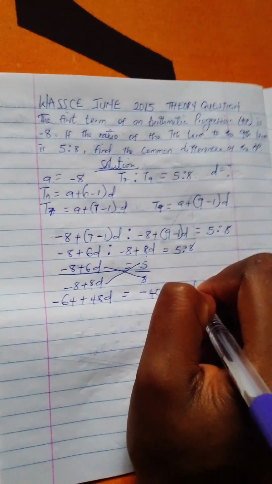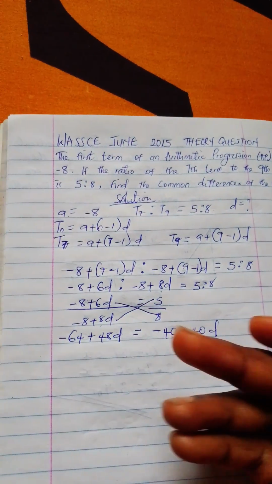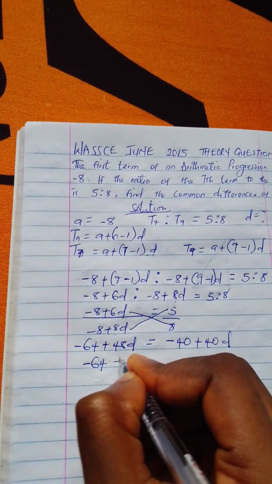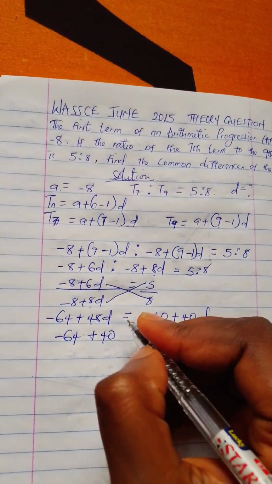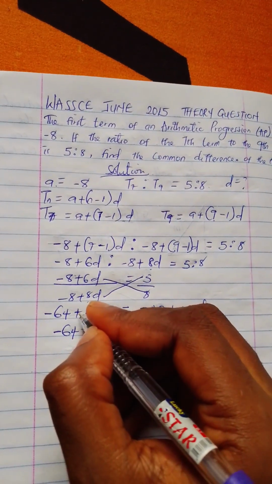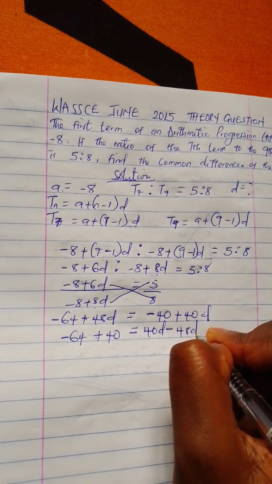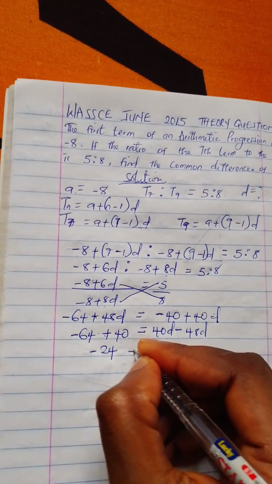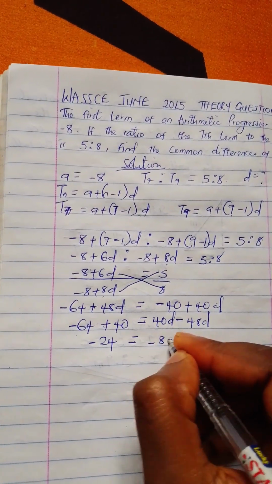Now the next thing I'm going to do is to collect like terms. The numbers will come over to this side and then the ones with alphabet will go over to the other side. So I'm going to be having minus 64 plus 40. Remember, when minus sign crosses equality sign, it becomes a positive number. This is equal to 40D, which I already have here. Then when this one comes over, it becomes minus 48D. Now, minus 64 plus 40 is going to be giving me minus 24, equal to 40D minus 48D is going to be giving me minus 8D.